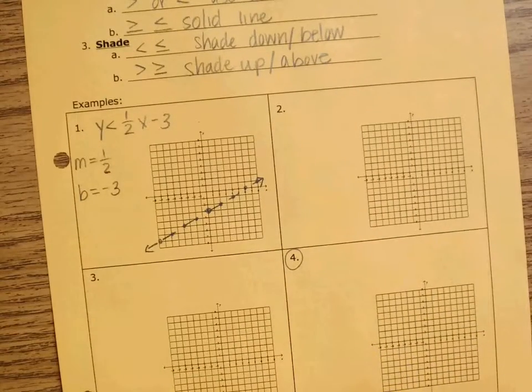Next, we have to shade for the solution. Remember that when we are working with inequalities, it is not a one-answer solution. There are many solutions. That's why it's an inequality.